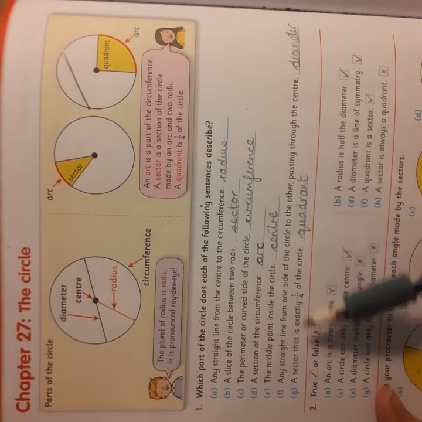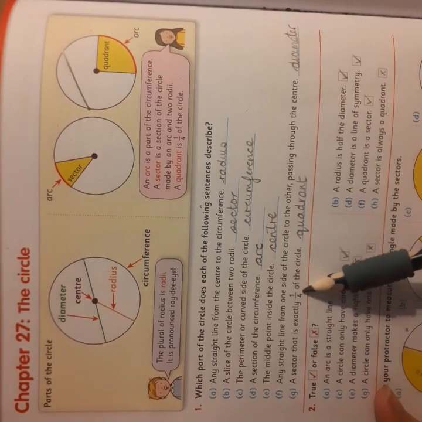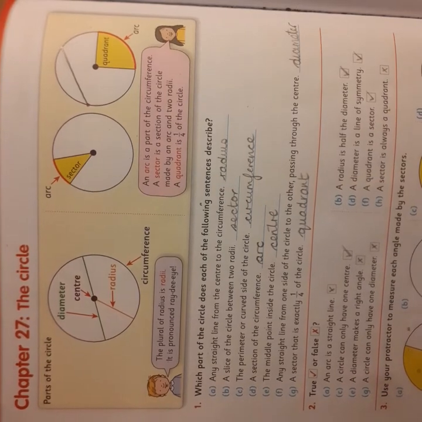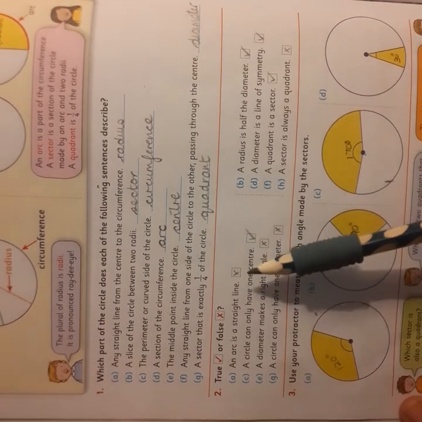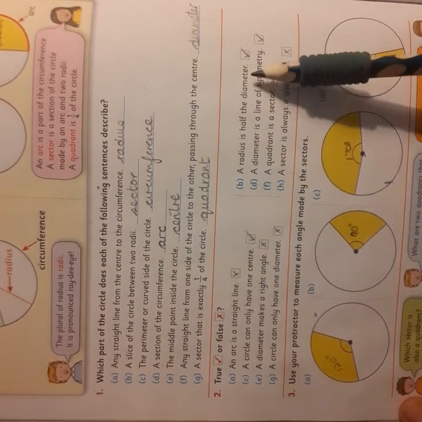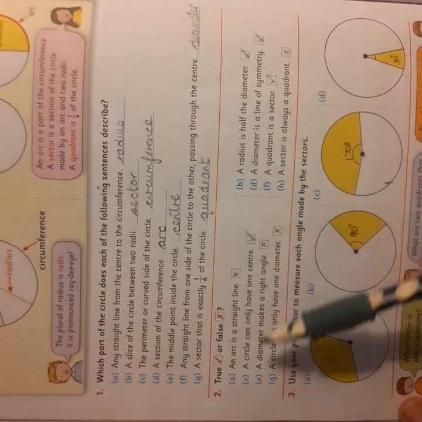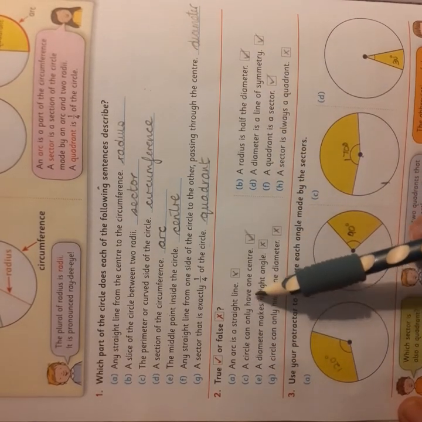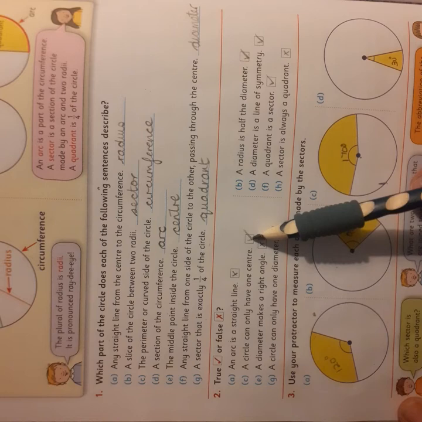So the next one then was the sector. That is exactly a quarter of a circle is called a quadrant. Okay, true or false then, we'll correct those. Question 2, an arc is a straight line, false. A radius is half the diameter, true. 2C, a circle can only have one centre, that is true.